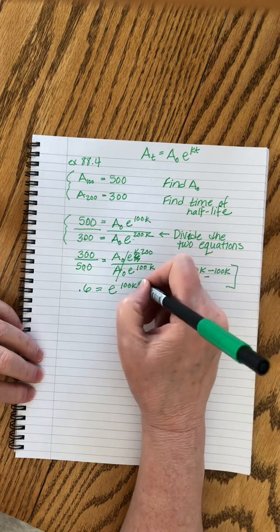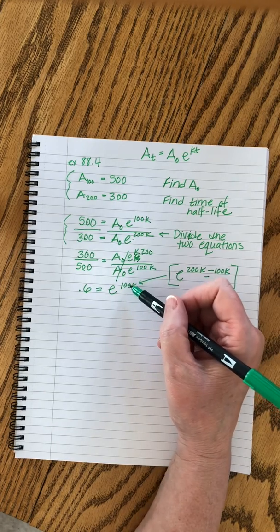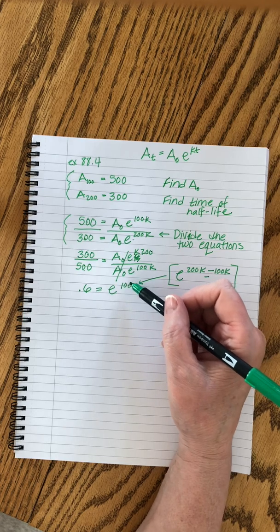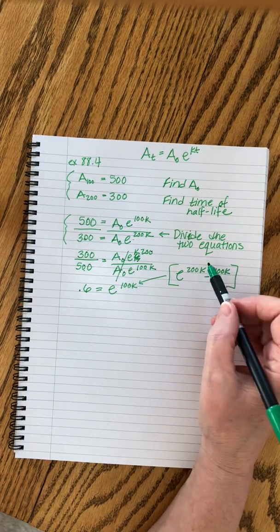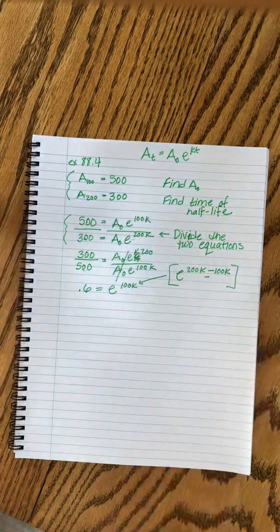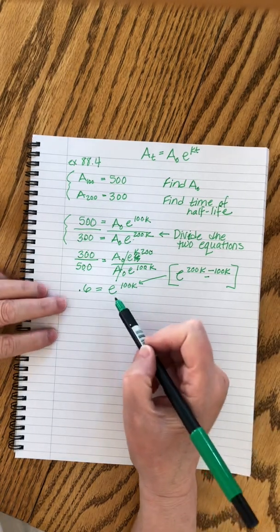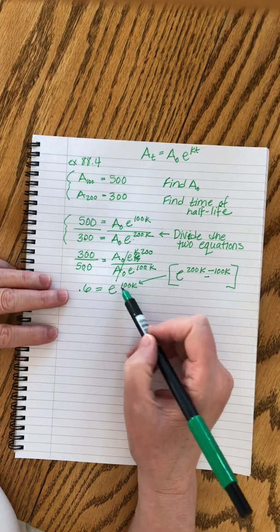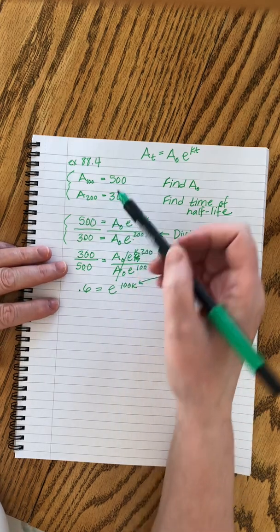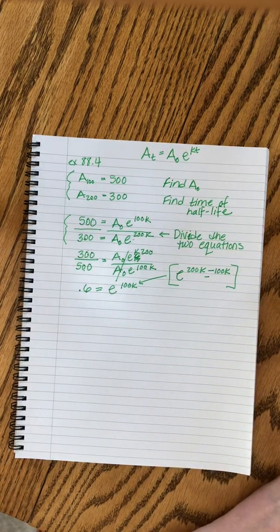That is how I get this value. That is why I want the 200 on the top, because I want this combined simplified value to be a positive number, right? If I'd done it the other way, it would have been 100 minus 200. I would have had a negative exponent. It would have worked out. It just would have been more drama. So this provides a nice, clean, positive exponent. So that's how you could decide: you want your bigger number in the exponent to be on top. I hope that makes sense.